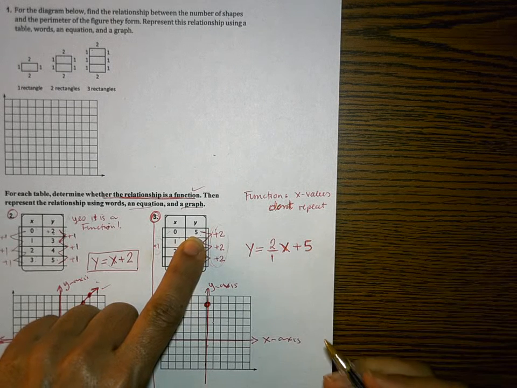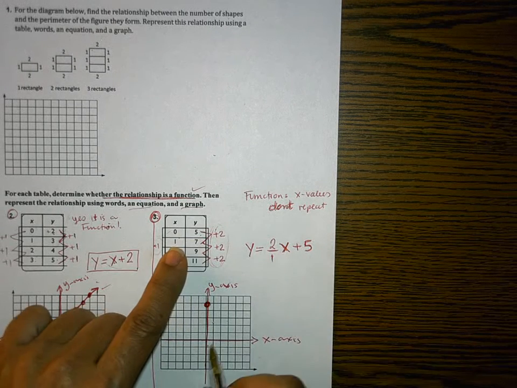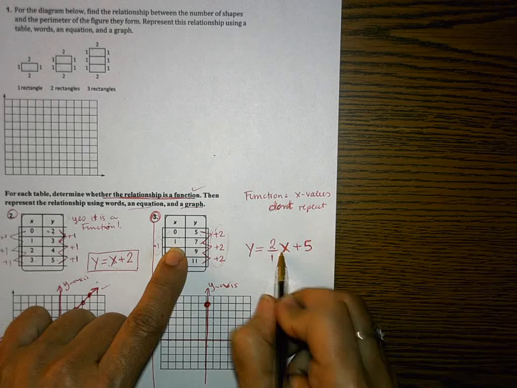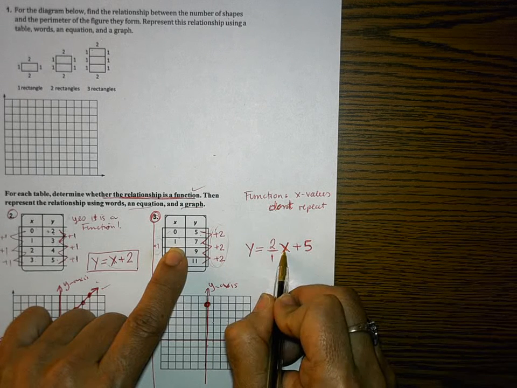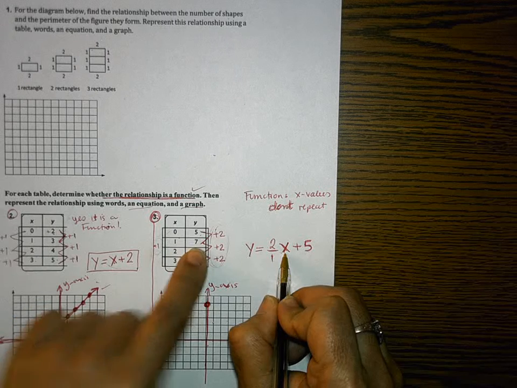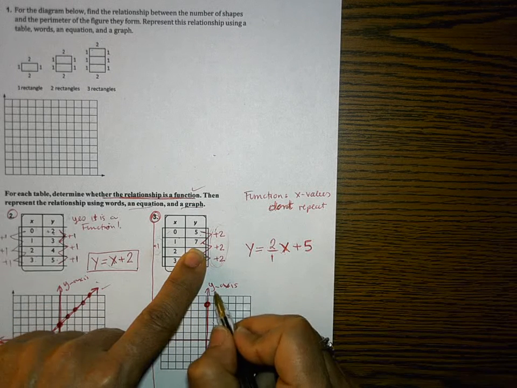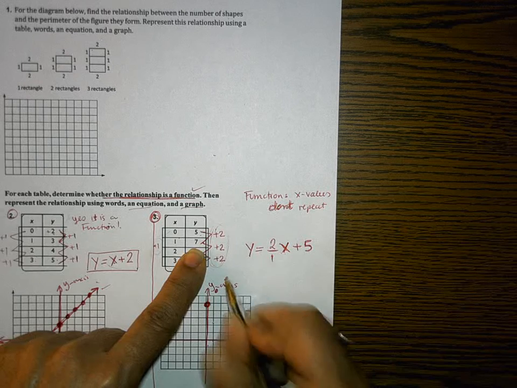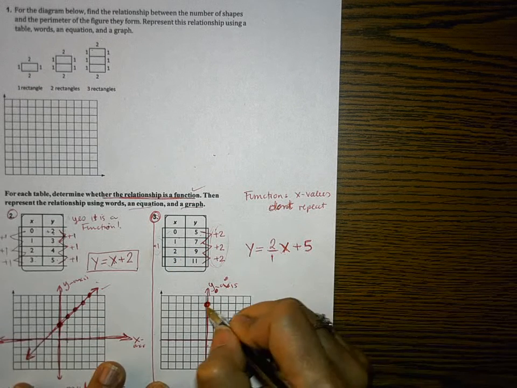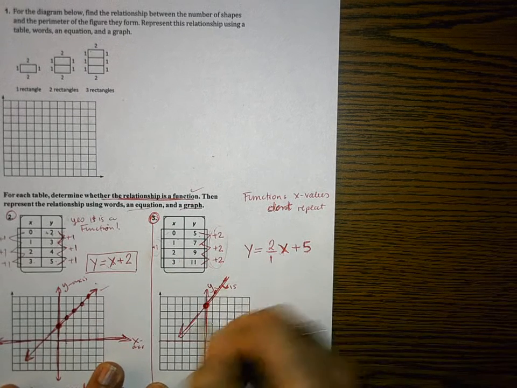Okay? So if you give me a 1, let's plug it in here. 2 times 1 is 2, plus 5 gives me 7. That does work. If you give me a 2, a 7 would be higher here. My graph is going off the grid here, but that's what our function would look like.